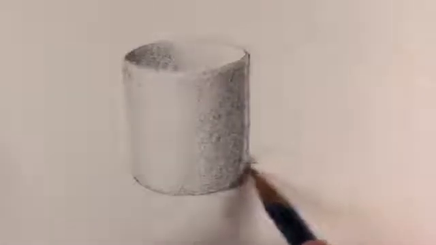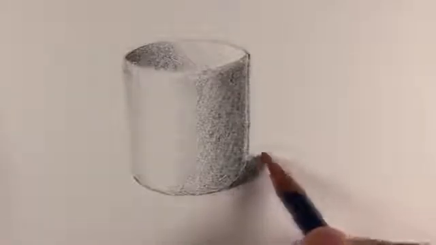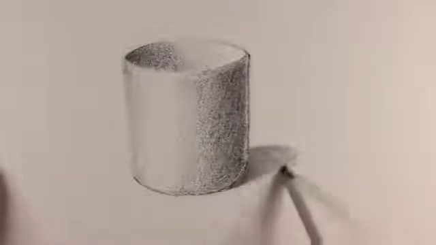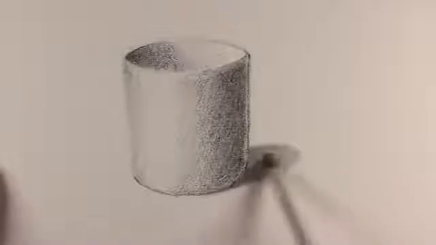Then I'll go back with a softer graphite pencil, in this case a General's Layout pencil, to make a broader range of value in the drawing. We'll define the area of cast shadow and fill it in using the HB pencil. We'll allow it to be a bit darker, closer to the object. And then using a blending stump, we'll blur the edges, finishing the drawing.